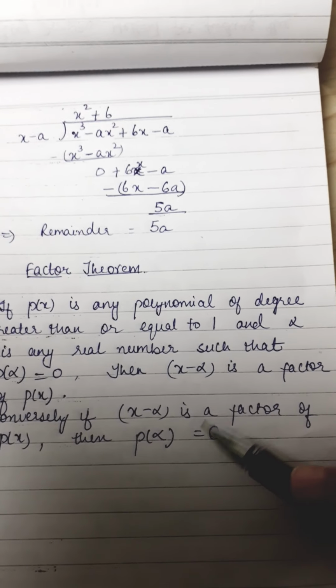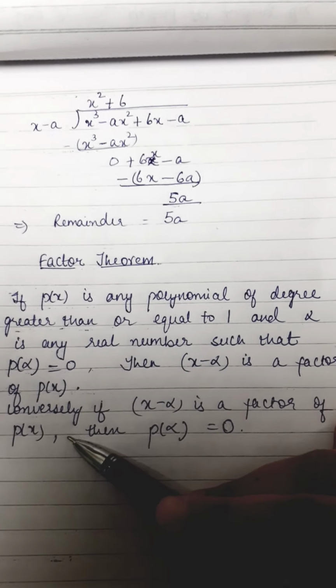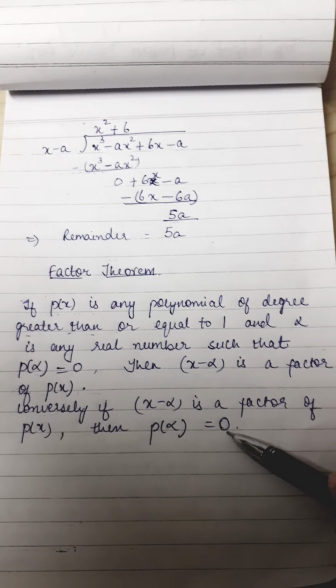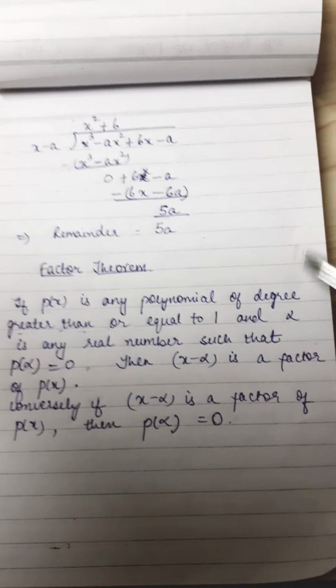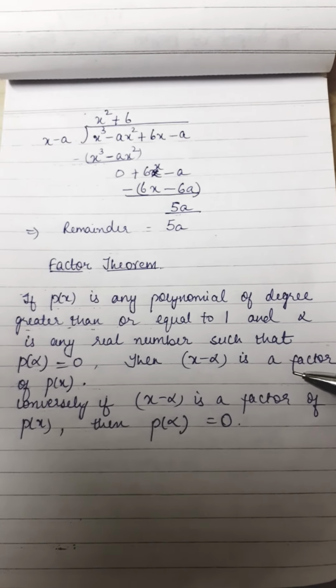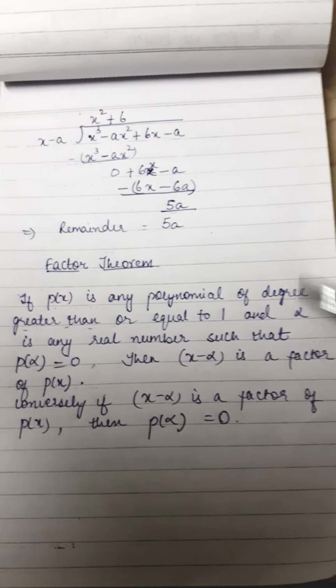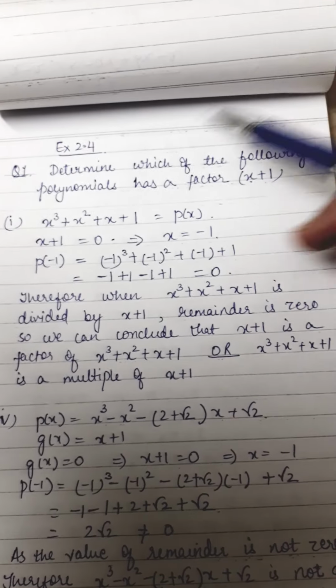Conversely, if x minus alpha is a factor of p of x, then p of alpha will be 0. So factor theorem and remainder theorem both are related to each other.